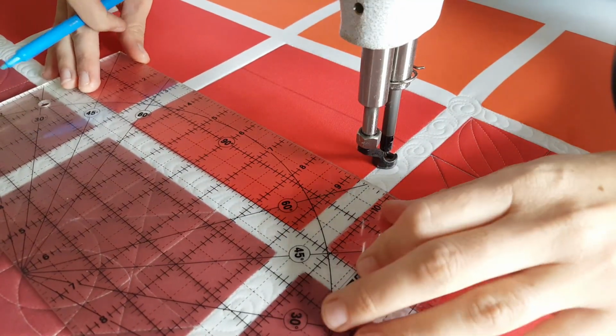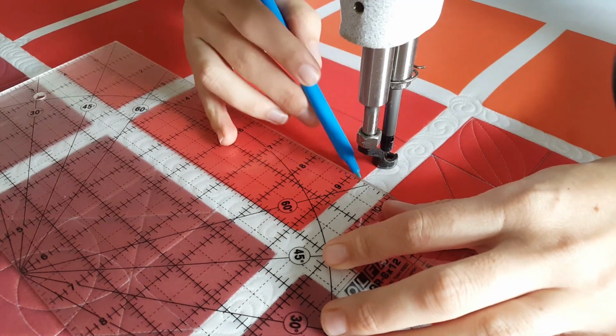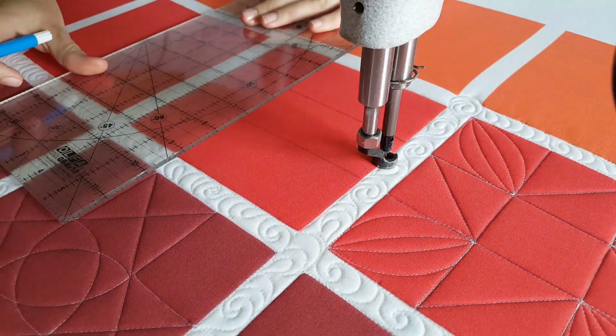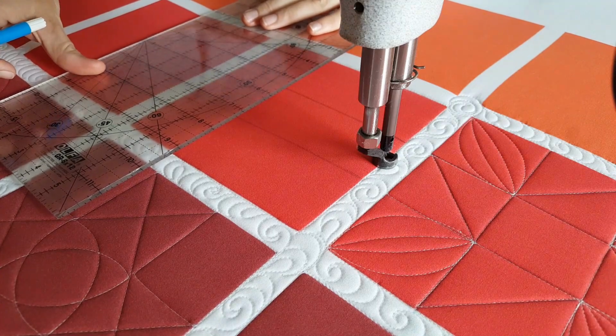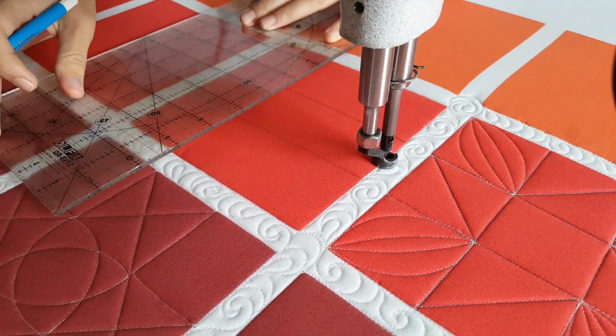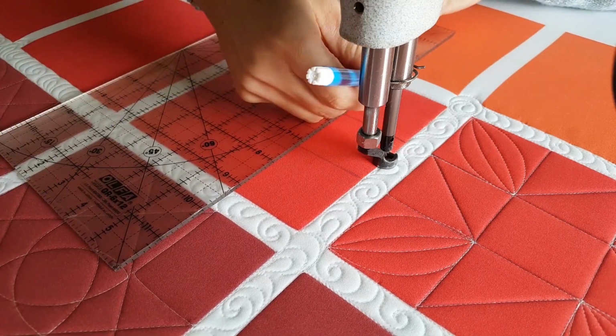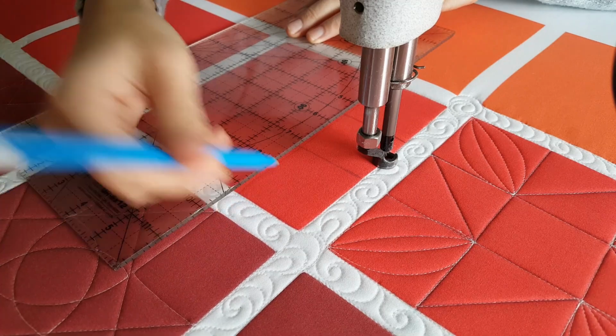Once I've marked my 9 patch, like yesterday's block, I'm going to add just a few extra markings. There's nothing at all ever wrong with adding extra markings to your designs. So as I'm marking here, starting on the left side, mark an angular line down towards the bottom, and then mark markings just like what I'm doing here.